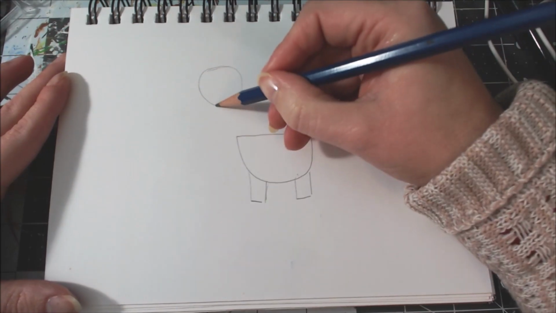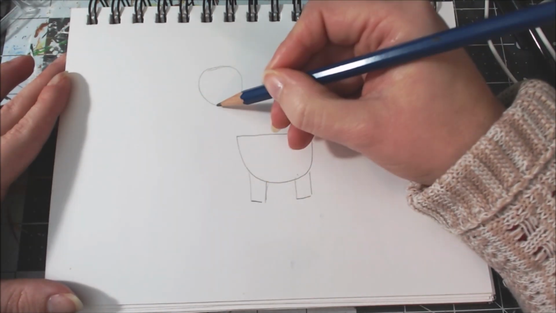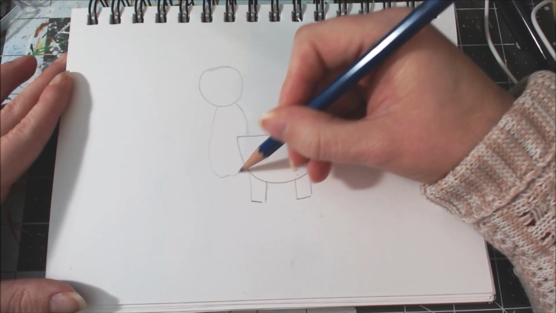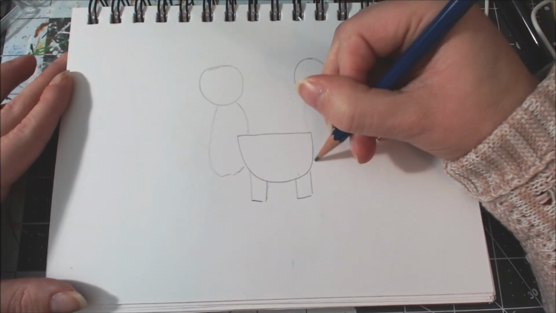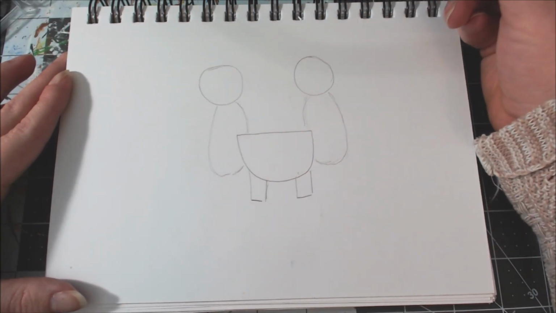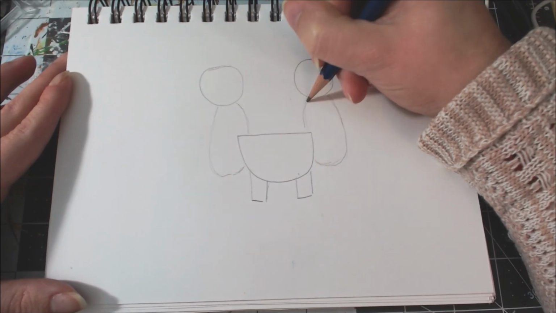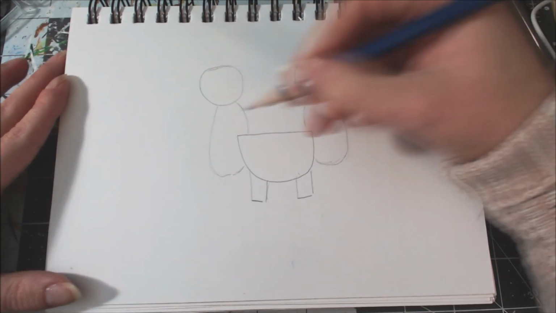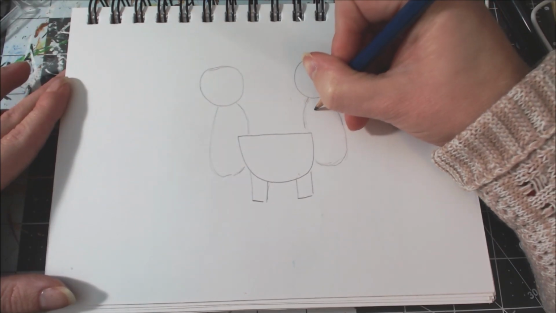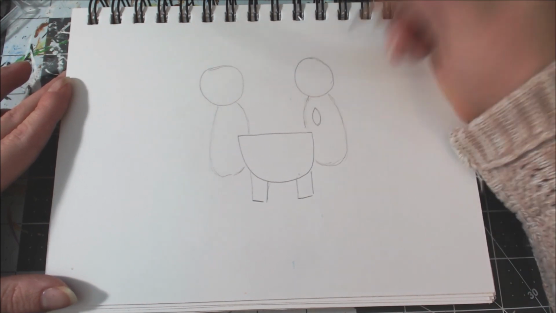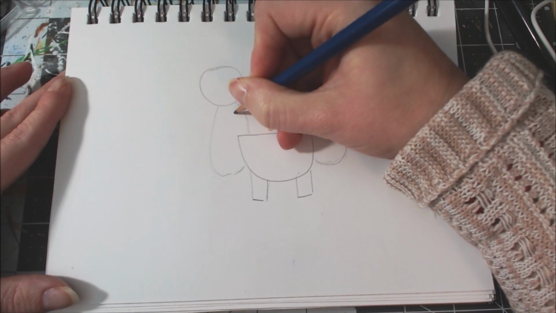And for their bodies, we're going to have them kneeling, so it's going to be kind of more of a short oval. And then we're gonna do like teardrop shapes kind of towards the center of their chest for their praying hands.